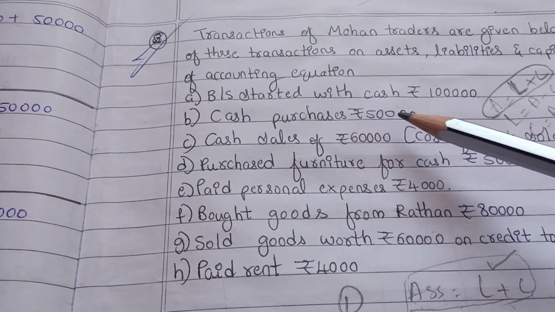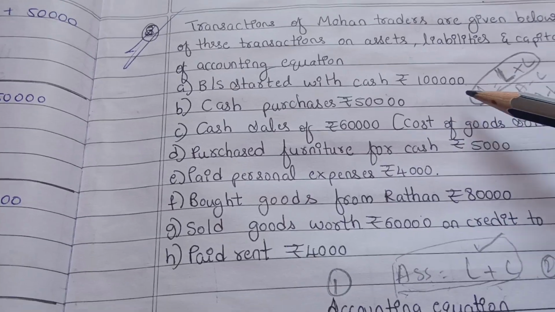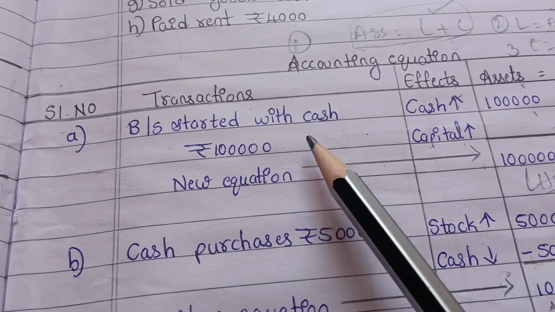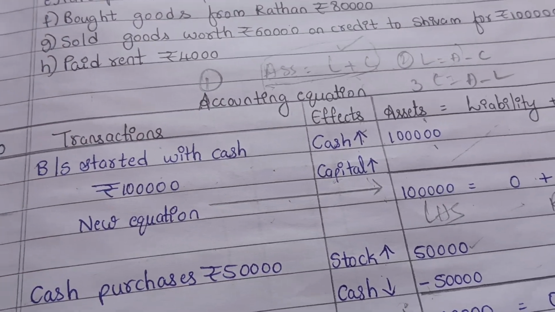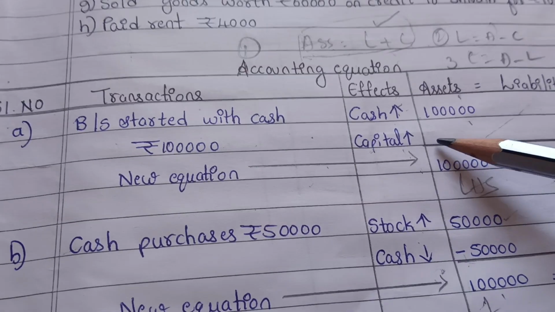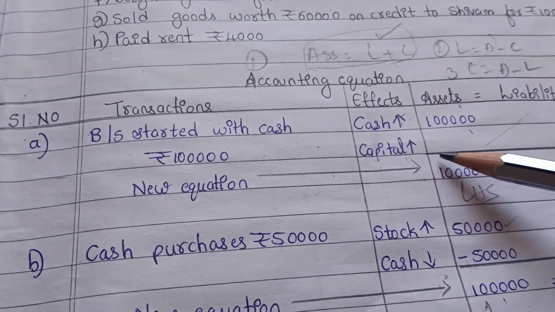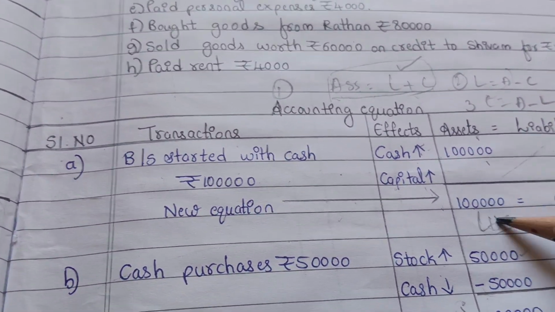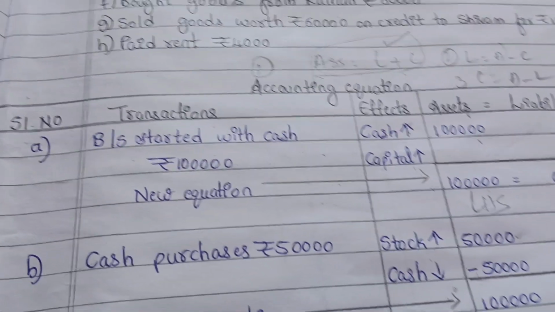Come to the first transaction. Business started with cash of rupees 1 lakh. Which are the two items affected here? One is cash, another one is capital. Always we have to prepare accounts assuming ourselves as the business. So assume you are the business, you are getting cash into the business.